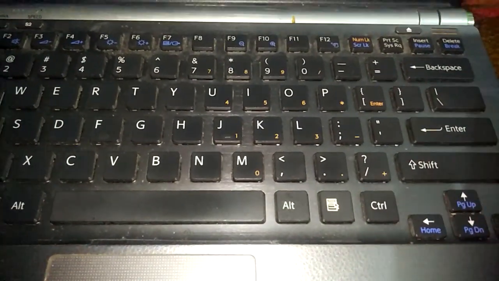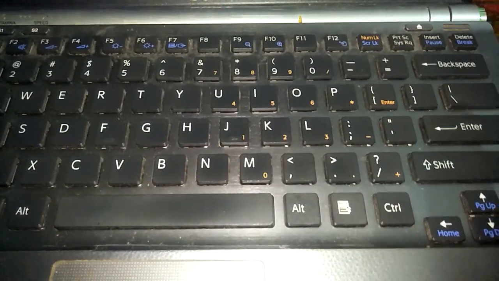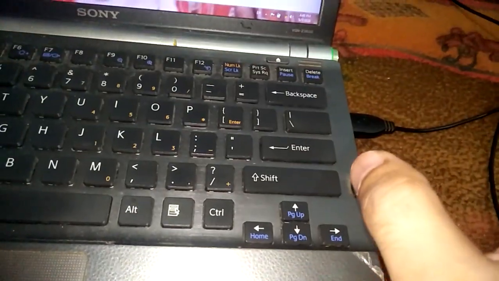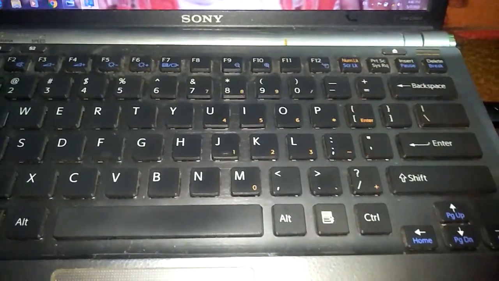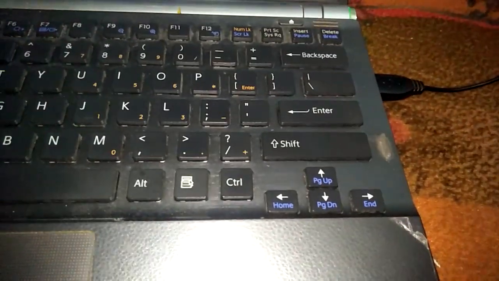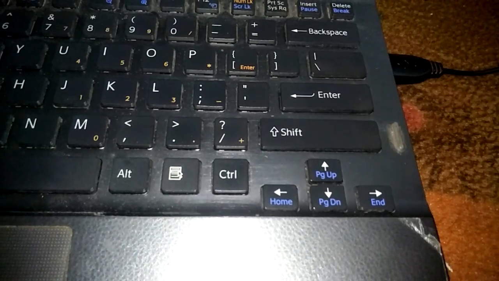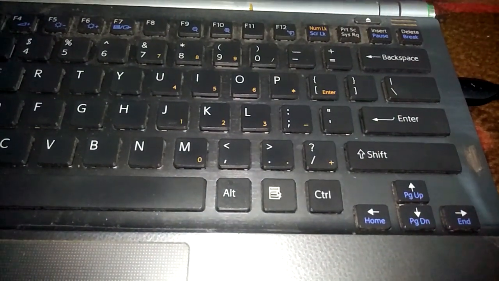See your keyboard. In my keyboard there is no numeric keypad, but in your keyboards there is a numeric keypad. That numeric keypad also contains the NumLock. There are also arrow buttons on your numeric keypad, like the 4 number button contains the left arrow, and the 6 number button contains the right.